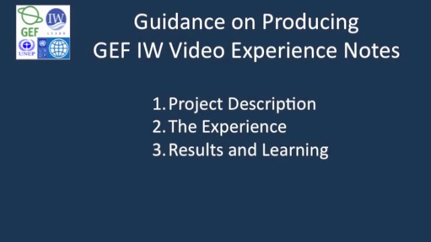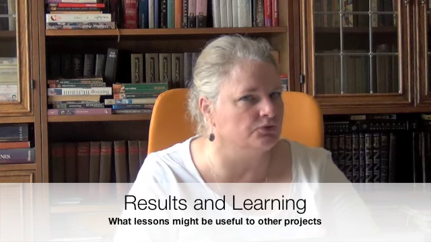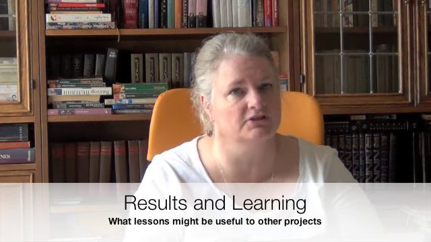The results and learning section is the most important part, and that's what you really want to focus on for this. You want to find out what is it that your project learned that's useful for other projects and other project staff. For instance, if something worked very well for you, why did it work well? What did you do? How did it work well? And how can it be replicated?